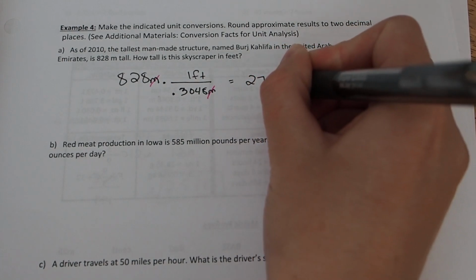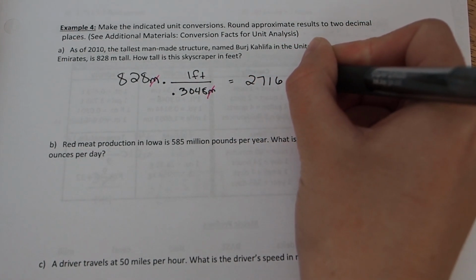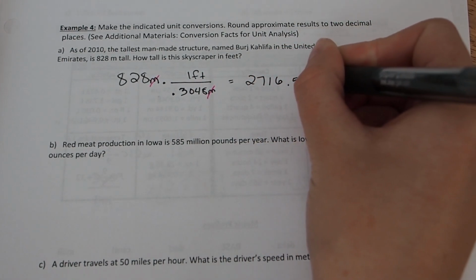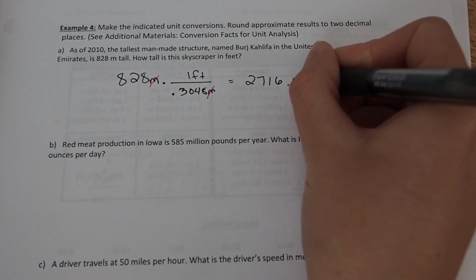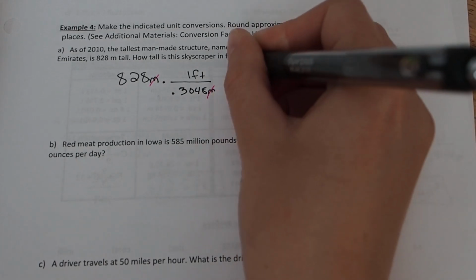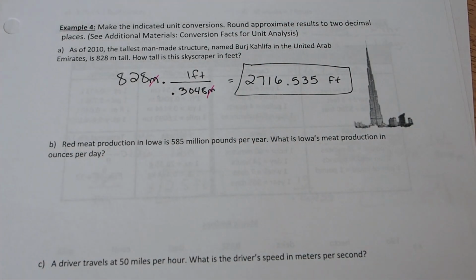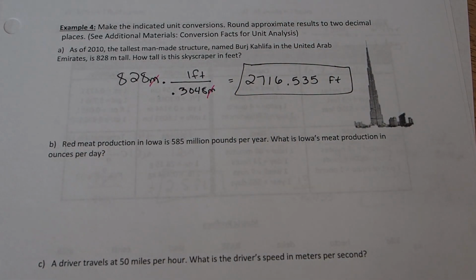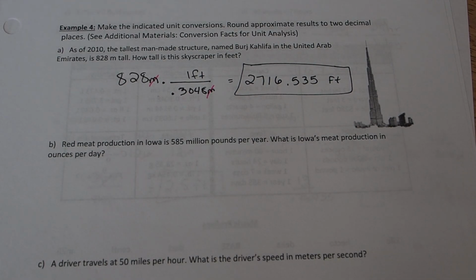I don't know if that's still the largest building. I know that they were building one in India, but I'm not sure if it's finished yet. That was supposed to be taller. But at the time, this one was the tallest building in the world. 2,716 feet.